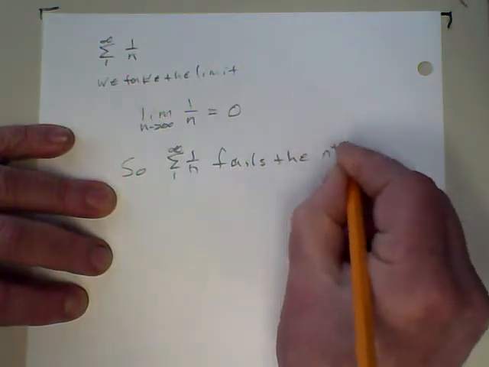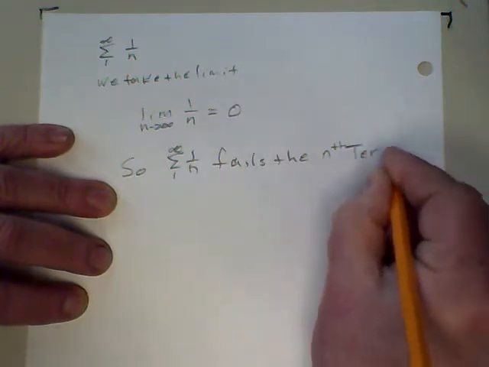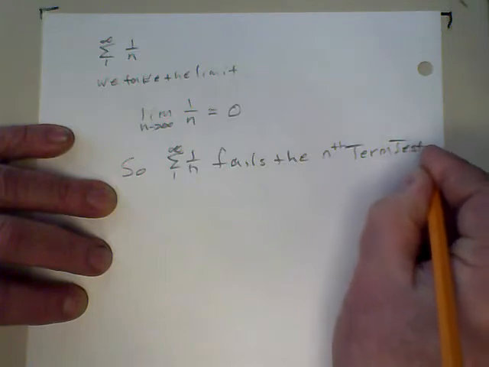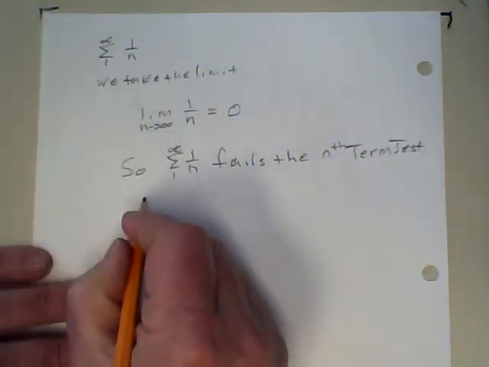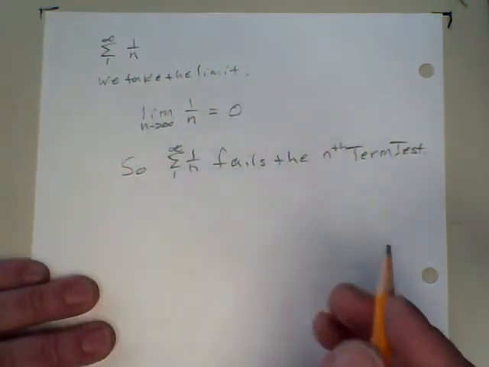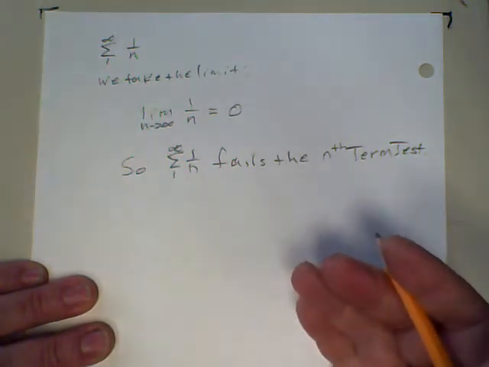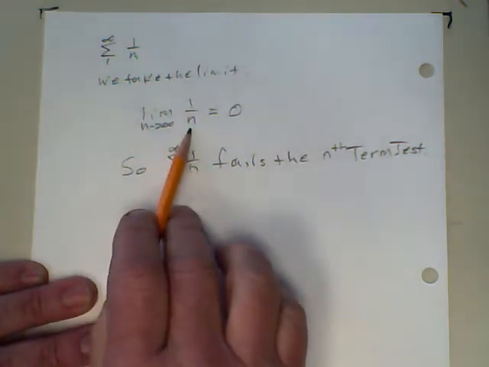And this is the key piece. When you fail the nth term test, we don't learn anything. We don't know anything about convergence or divergence. When you fail the test for divergence, you just fail to learn anything that helps you, and you have to take a different approach to figure out if this series is going to converge or diverge.